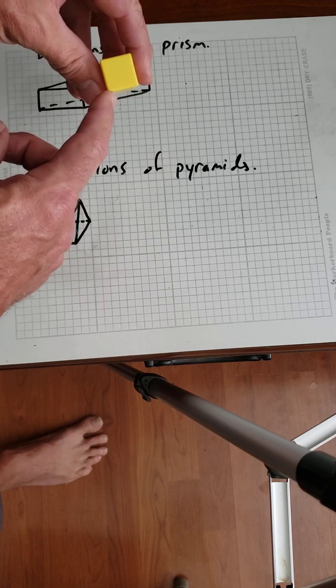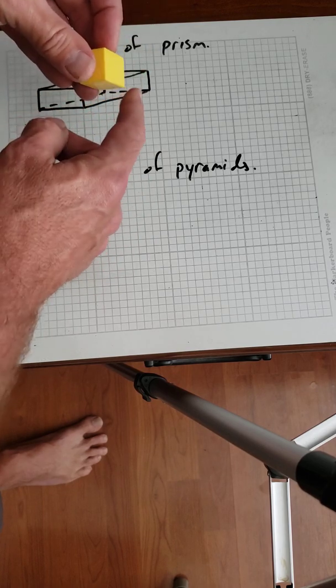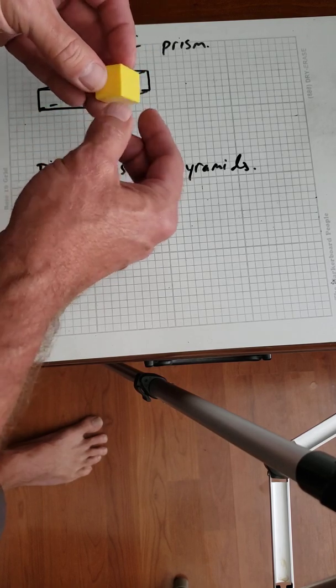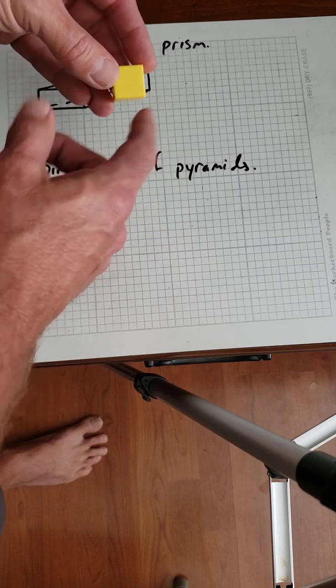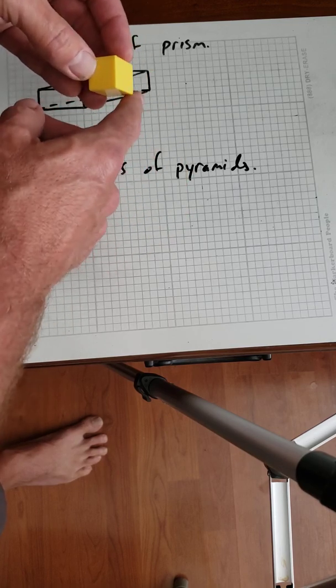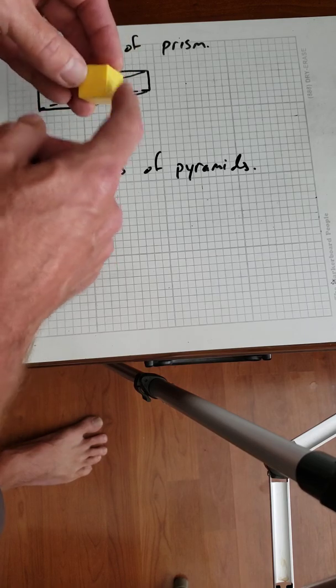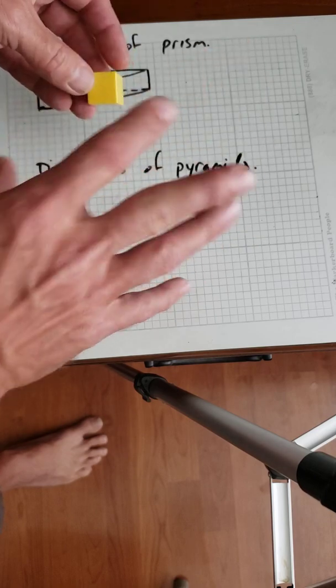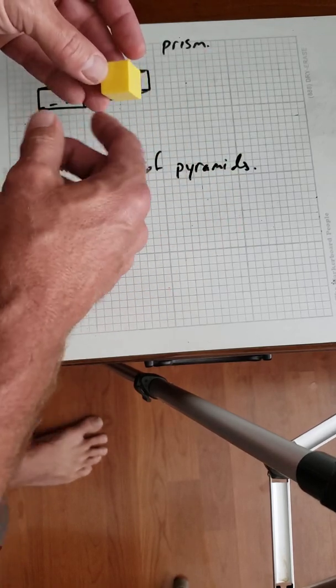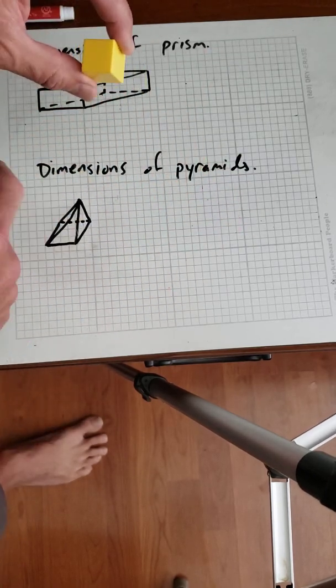A lot of times you have base, height, and depth. It'll actually be a D in the way they write it. So it could be width, height, and depth. It could be length, width, and depth. It could be length, width, and height. Basically, the names of them aren't real important. What is important is that you're given three of them.